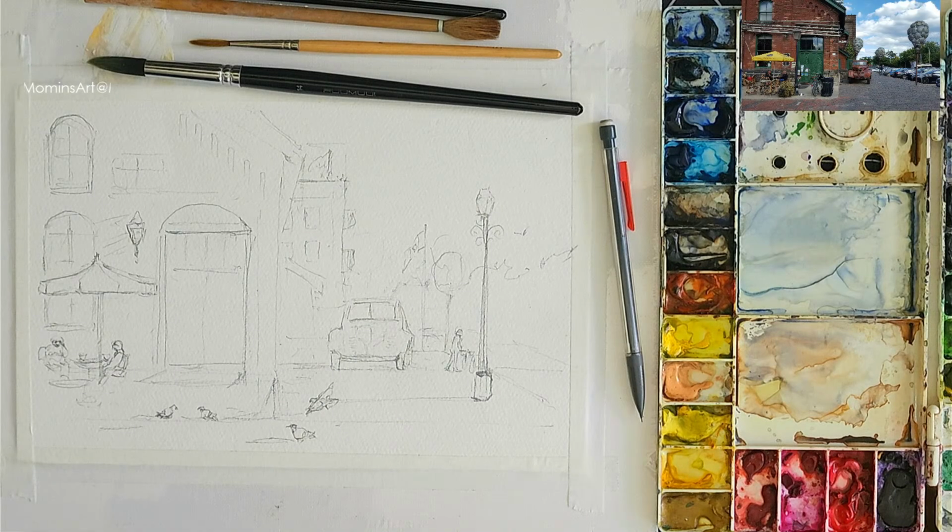Today is session number 10, class number 10 of the spring session, and I will be rendering a cityscape, which is today's topic. That would be today's last class for the spring session.